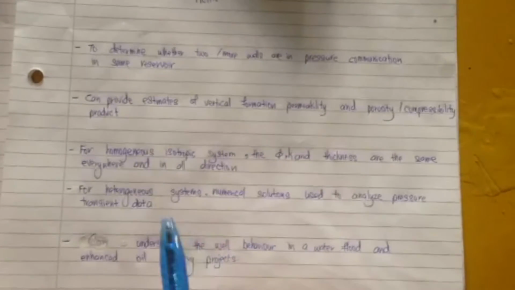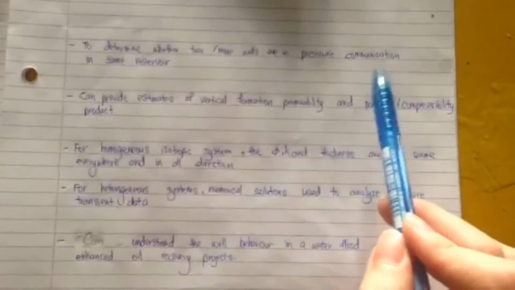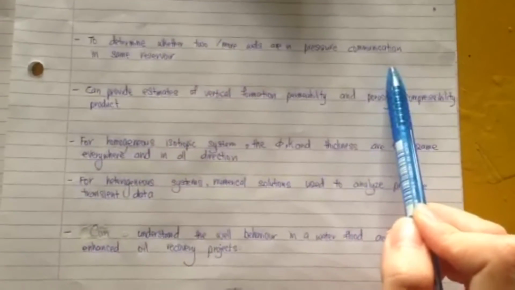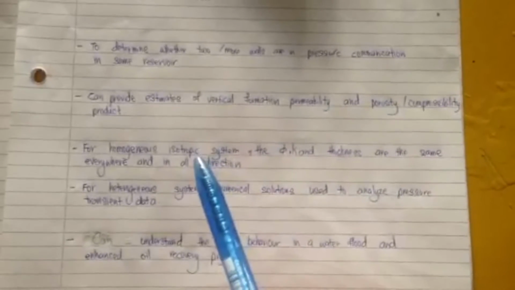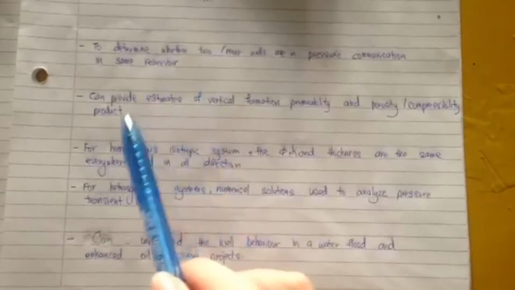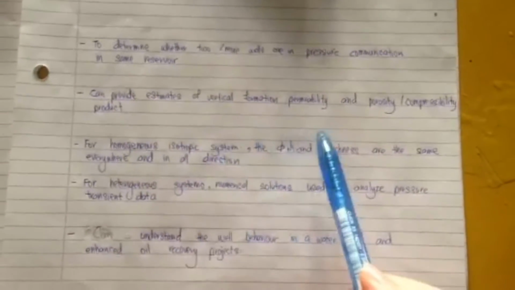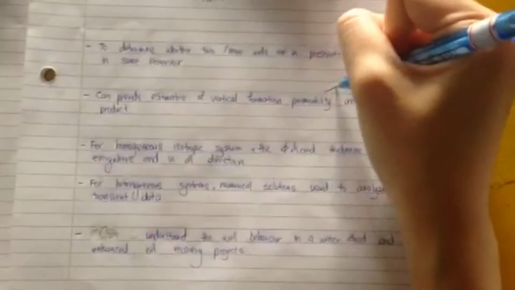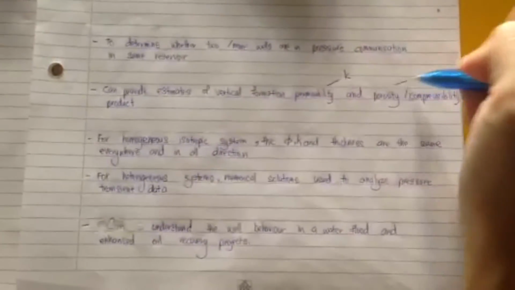The function of interference testing is to determine whether two or more wells are in pressure communication in the same reservoir. If communication exists, this testing can provide an estimate of vertical formation permeability, K, and the porosity and compressibility product.